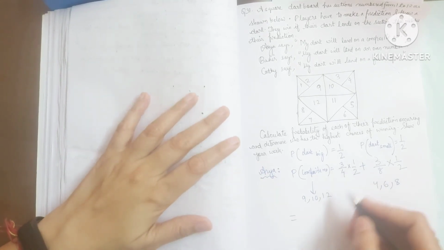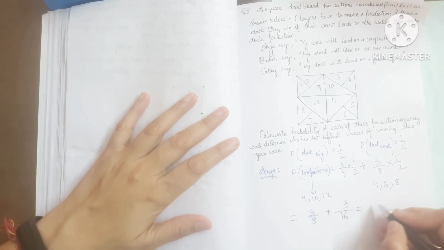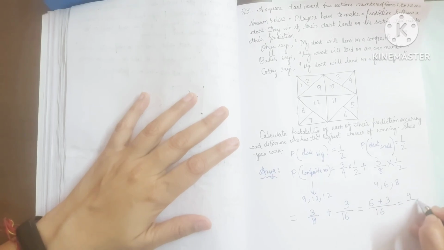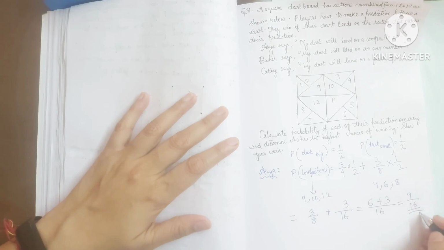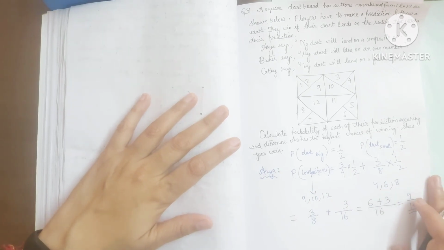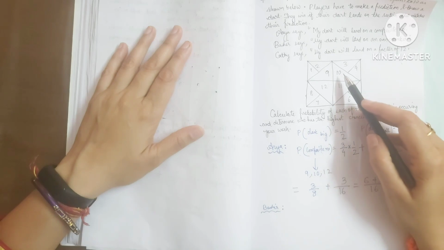What will it be? 3 by 8 plus 3 by 16, right? Then 6 plus 3 by 16. It is 9 by 16. The total probability of landing on a composite number will be 9 by 16. First, we will find for Bashir and Kathy, and then we will analyze. For Bashir, let's look at the even numbers.